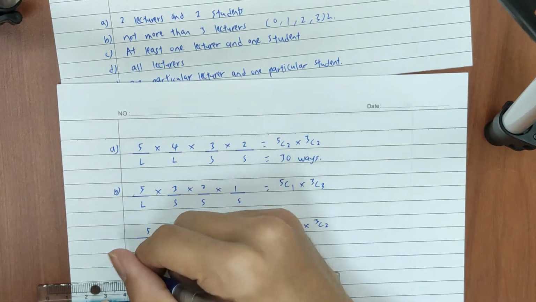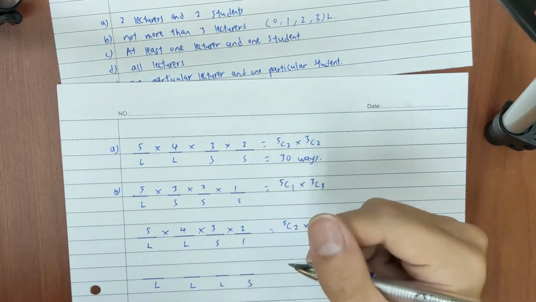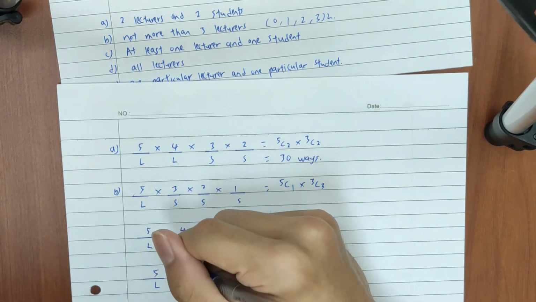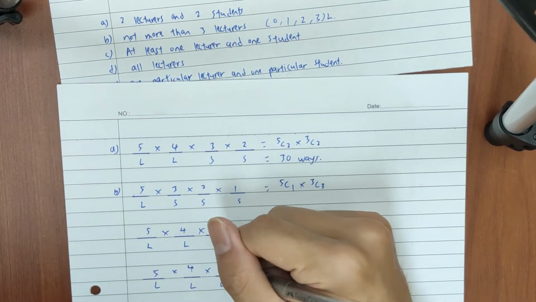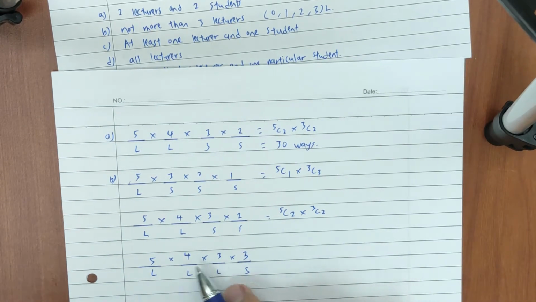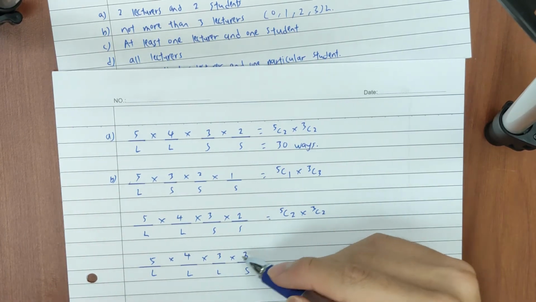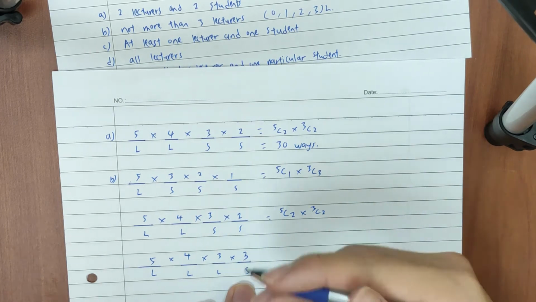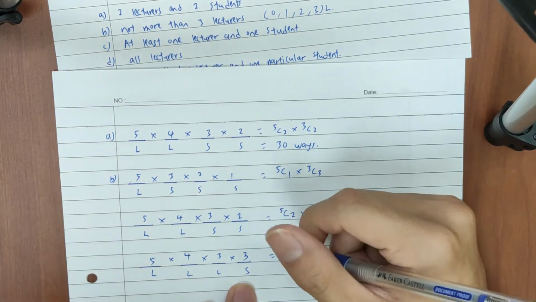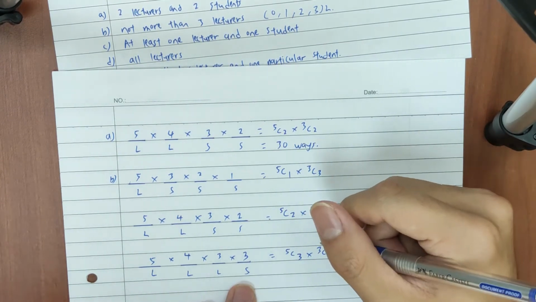And for the last case, which is pretty simple, right? We got 3 lecturers and 1 student. 5 multiplied by 4 multiplied by 3 multiplied by 3. You know why? Because we got 5 lecturers competing for 1 space, and then minus 1, you still got 4 remaining, minus 1, you still got 3 remaining, and then last we're going to put in 1 student, and there are still 3 students remaining, so there are 3 possible students to fit into this space. So we can write it as 5C3 multiplied by 3C1.